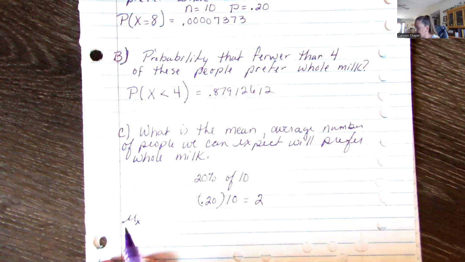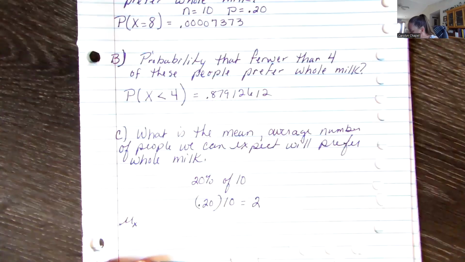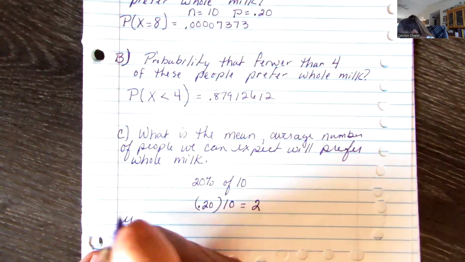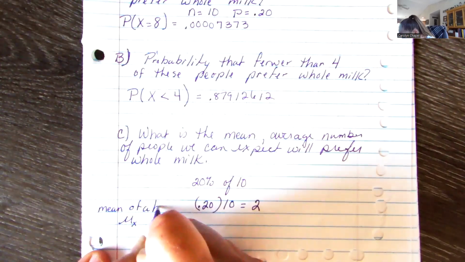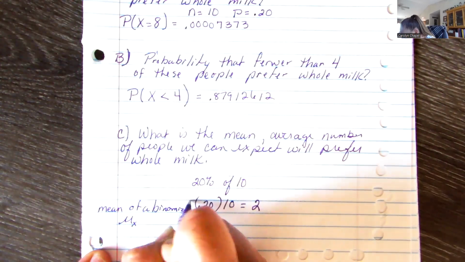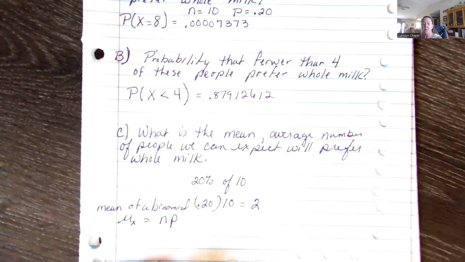Okay, so it does turn out that if you're looking at the mean of a binomial, and I'm going to put X here to refer back to the X that we're talking about in this problem, to calculate the mean of a binomial, all you have to do is take your n, so that 10, and multiply it by your p. You just got to multiply those together.